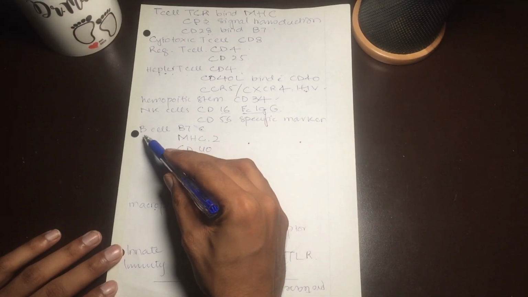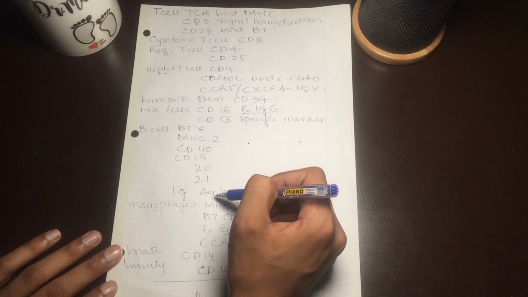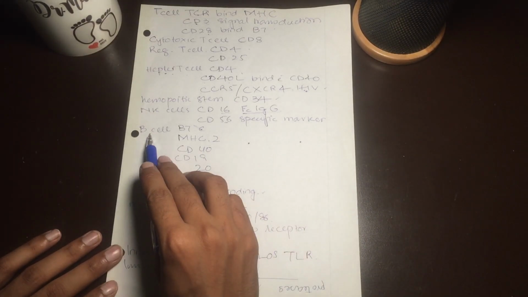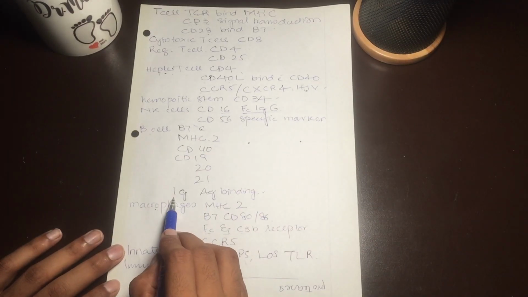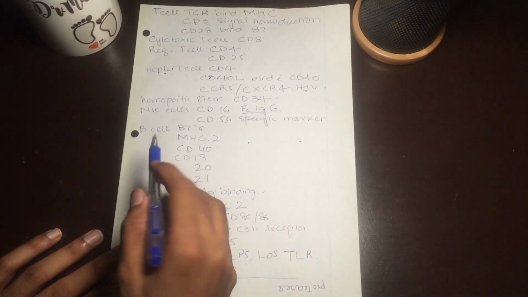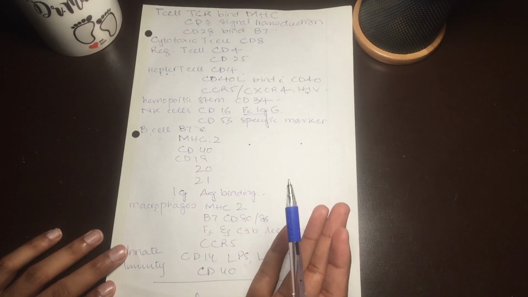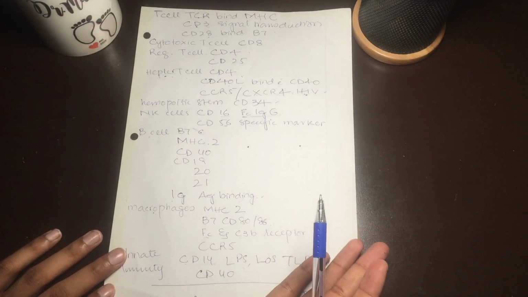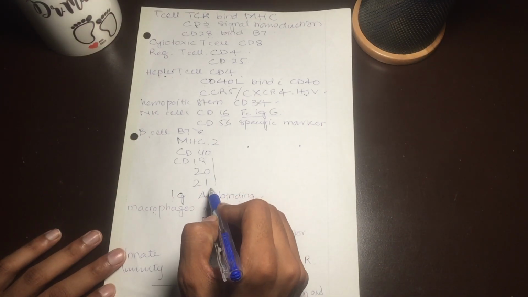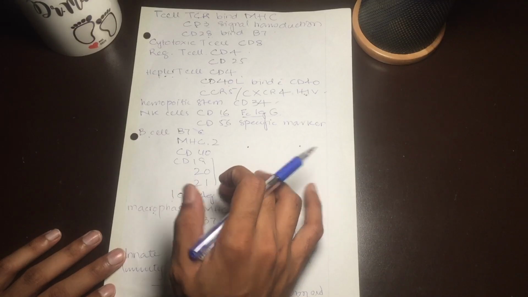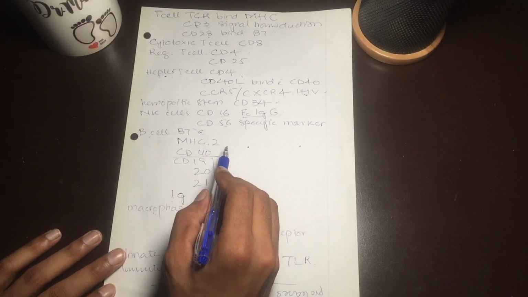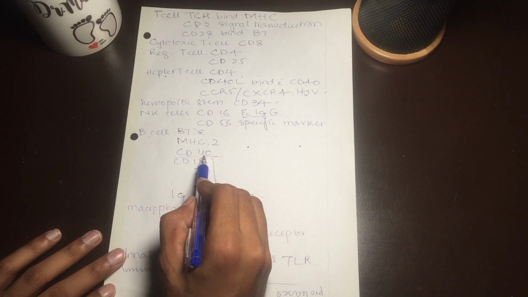After which we have the B cell, again the same story, but here B cells are the APCs. That's why they have the Ig antigen binding site. Without this site, the B cell can never perform its function as an antigen presenting cell. Then these three receptors are the B cell specific receptors. Then CD40, it is from our previous lecture on T cell activation and B cell activation.